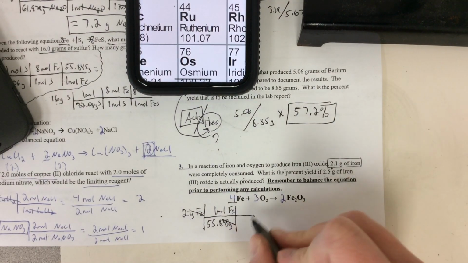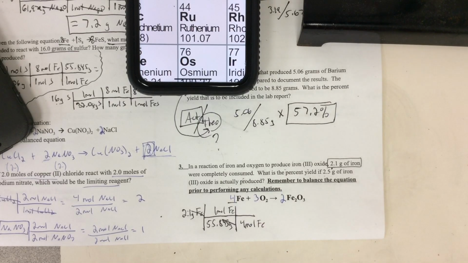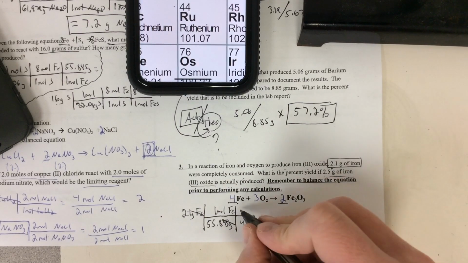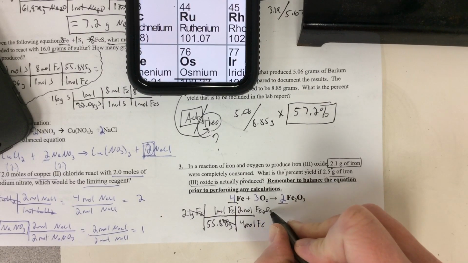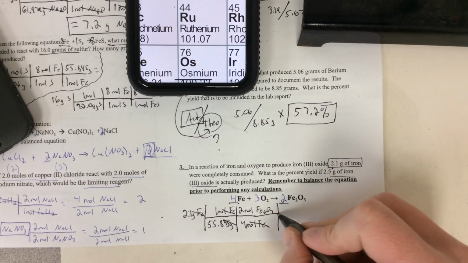All right, so now we have to cancel out the units of moles of iron. Well, in our equation we have 4 moles of iron. And we're going to do the mole cross bridge. We're going to go from the moles of iron again into the moles of iron oxide. So we have 2 moles of iron oxide in our equation. So our units cancel there.